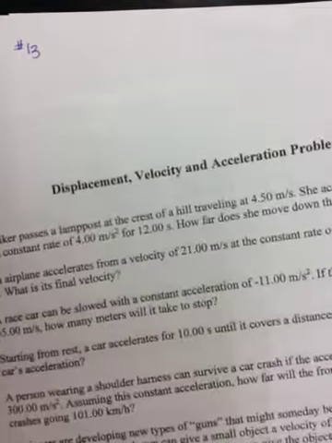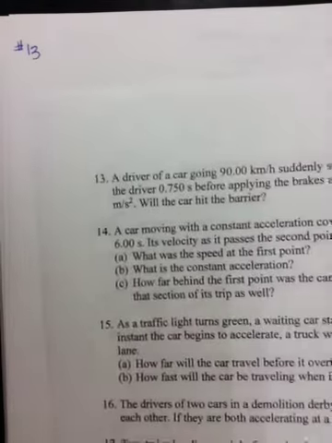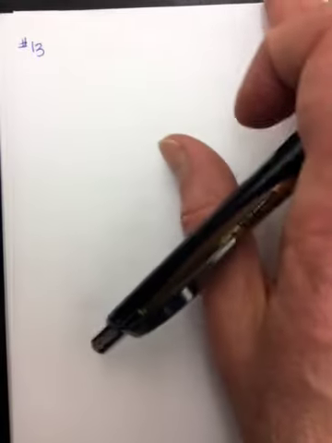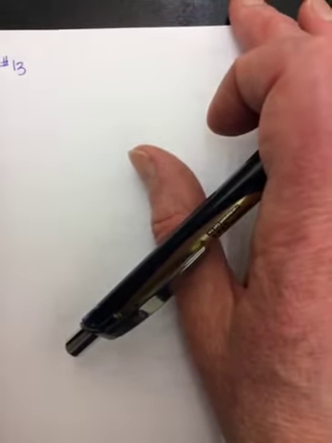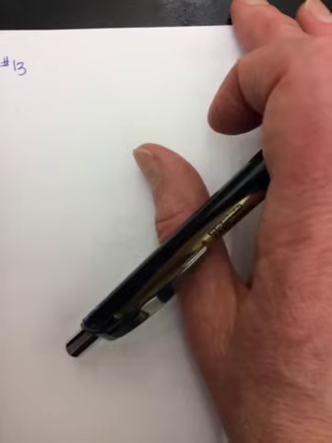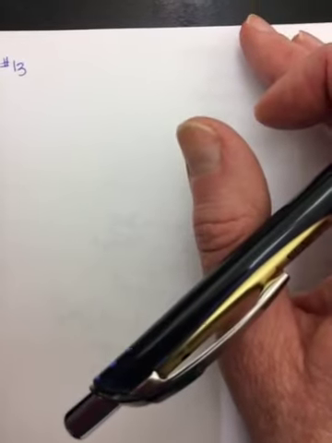All right, so now on your sheet, displacement, velocity, acceleration questions, I asked you to do numbers 13 to 17 on the back. So 13 says, the driver of a car going 90 kilometers per hour suddenly sees the lights of a barrier 40 meters ahead. It takes the driver 0.75 seconds before applying the brakes, and the average acceleration during braking is negative 10 meters per second squared. Will the driver hit the barrier?